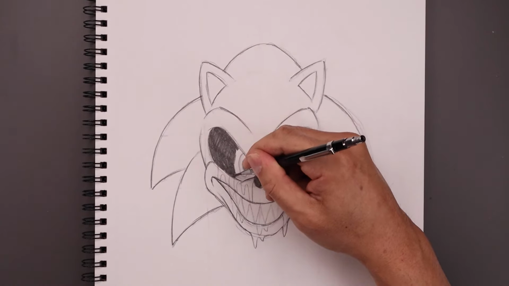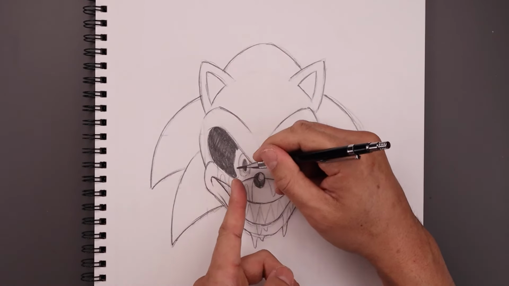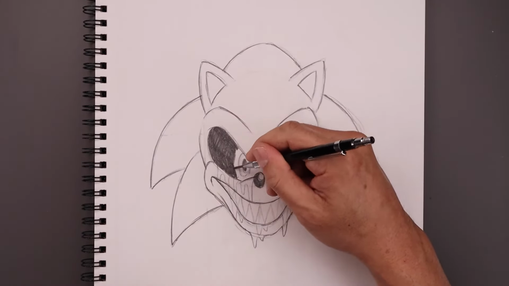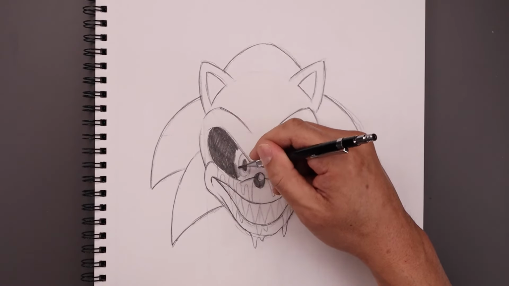And I want to give the pupils a little bit of a glow effect, so we're just going to fade this as we come in towards the outside edge. Just going to fade that out and then come in.